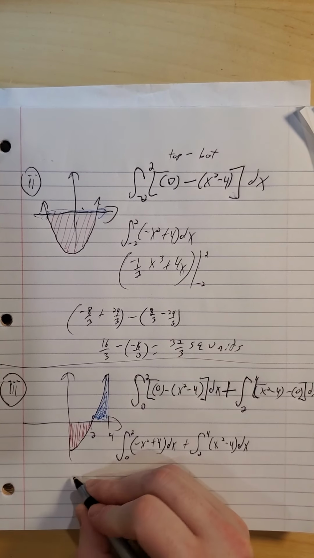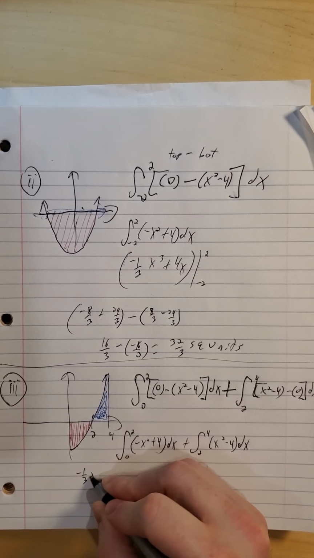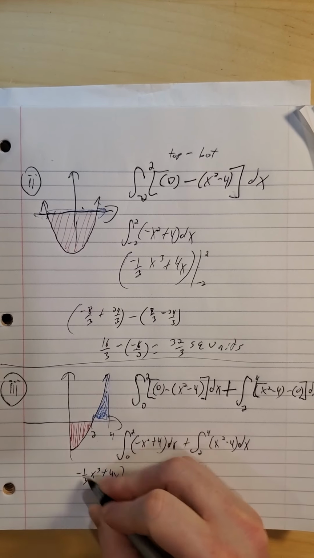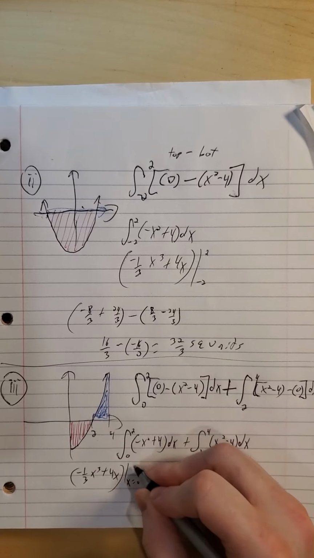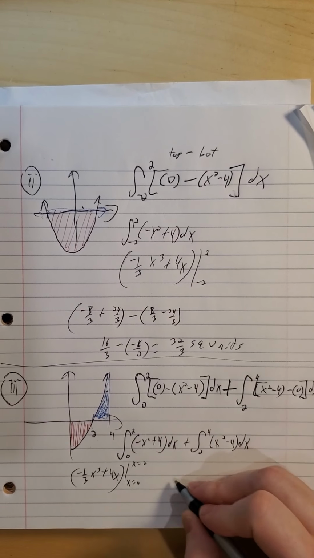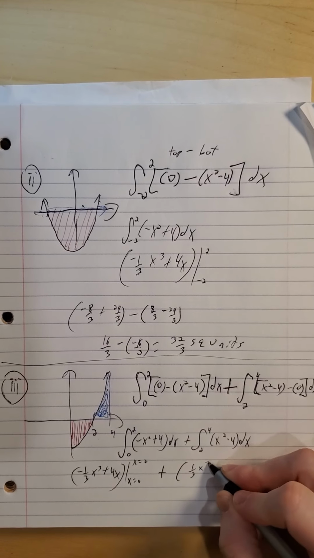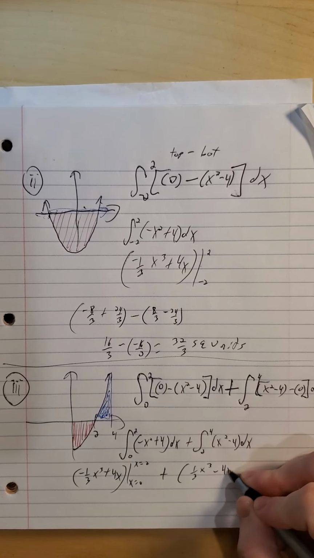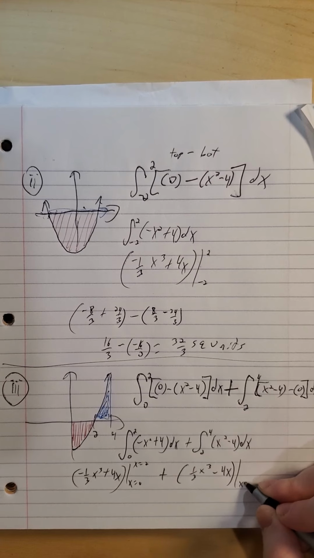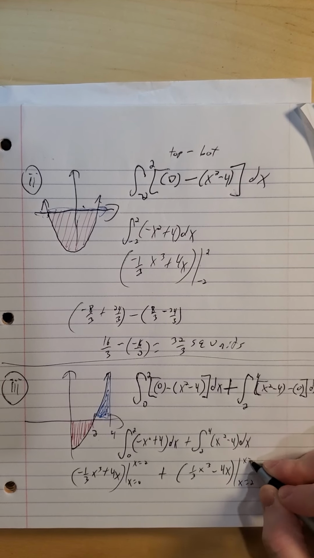Okay, welcome back. So we have negative 1/3 x cubed plus 4x, evaluated from x is 0 to x is 2, plus positive 1/3 x cubed minus 4x, being evaluated from x is 2 to x is 4.